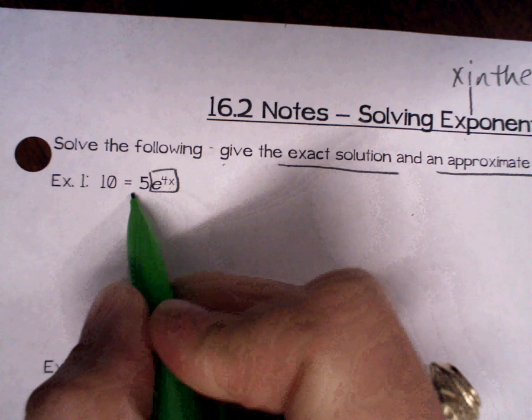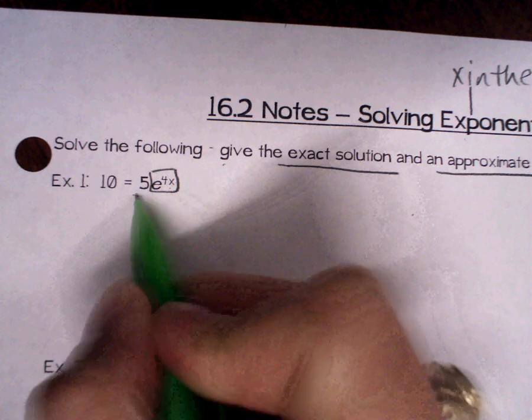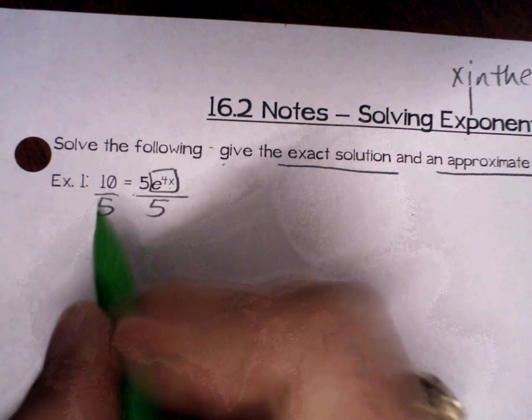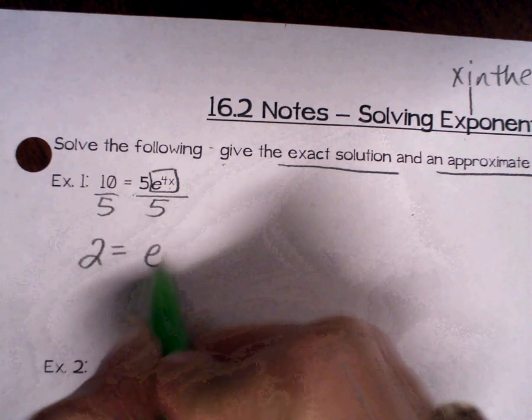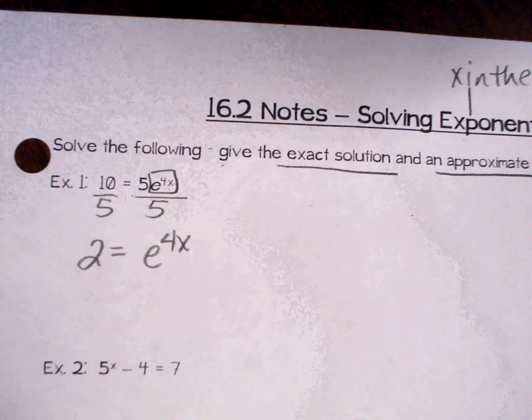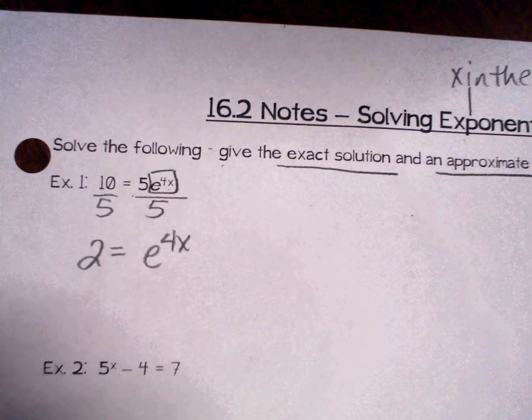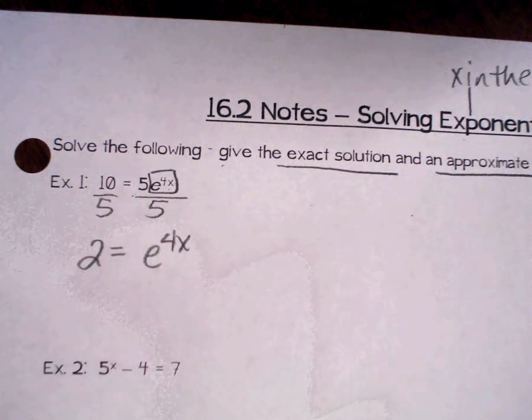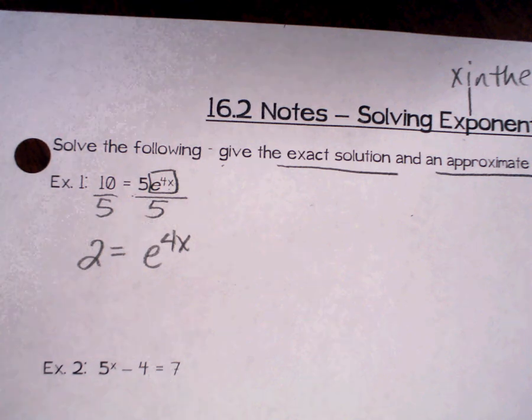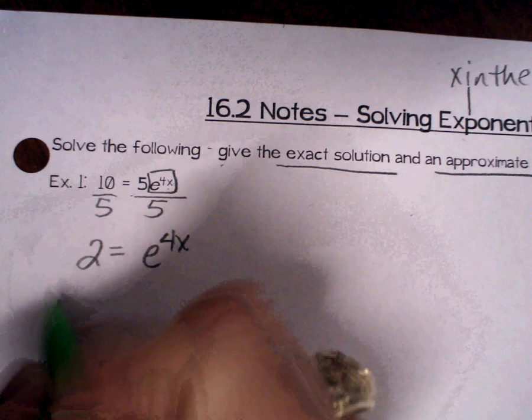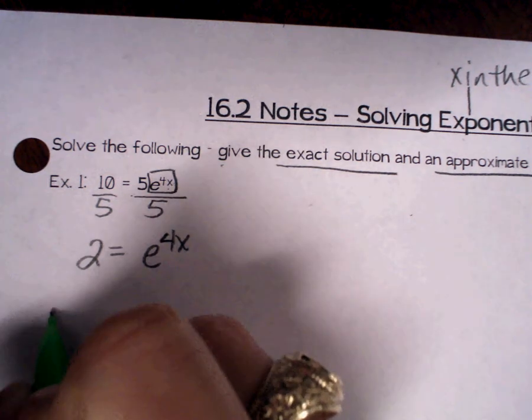Thank goodness. Okay, so we have our base and our exponent. I like to box it in. What I'll do then is I need to move the 5, so I'm going to move the 5 by dividing by 5. That's an opposite operation. So what we have now is an exponential, specifically an e. What is something that goes with e that's the opposite of e? Well, that would be ln.